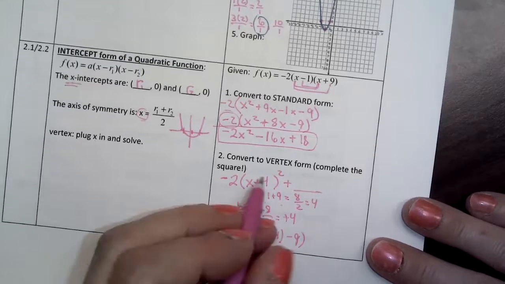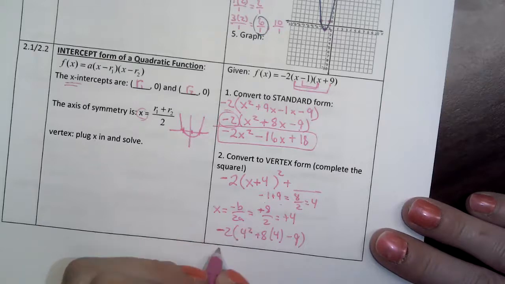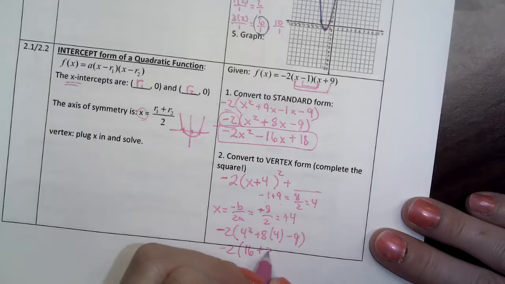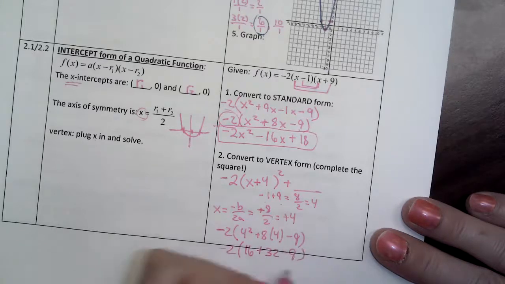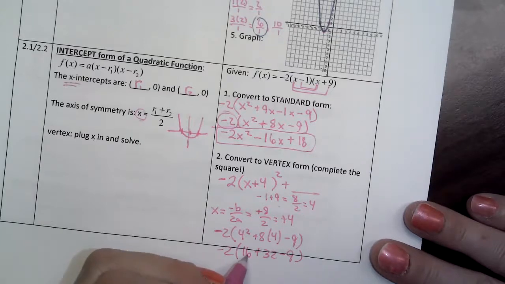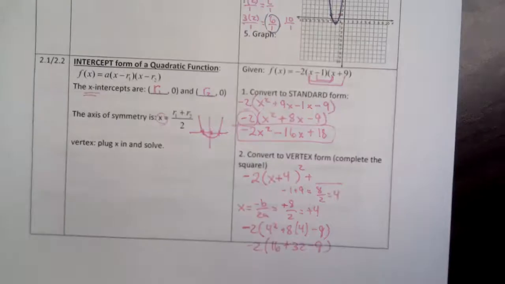See if I can do the math. 16 plus 32 minus 9. 32, 16, minus 9.